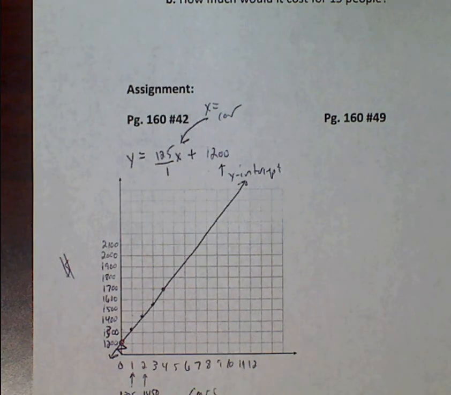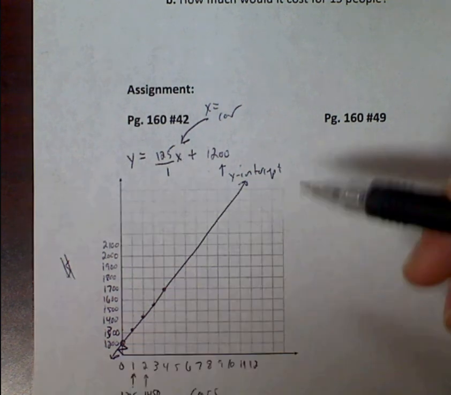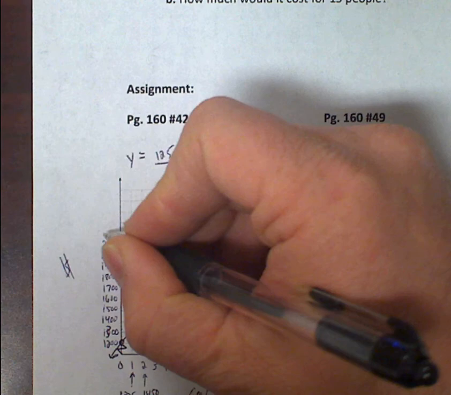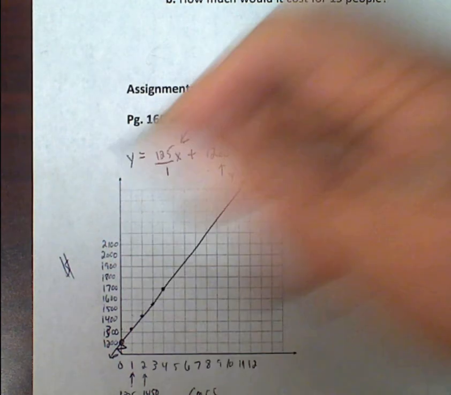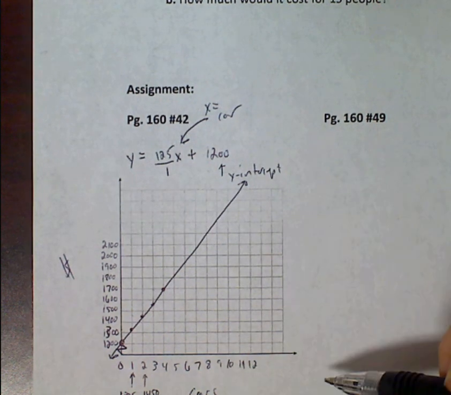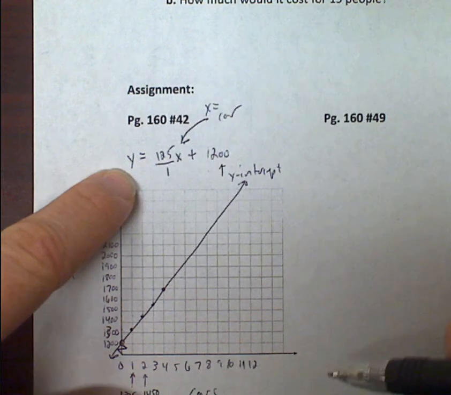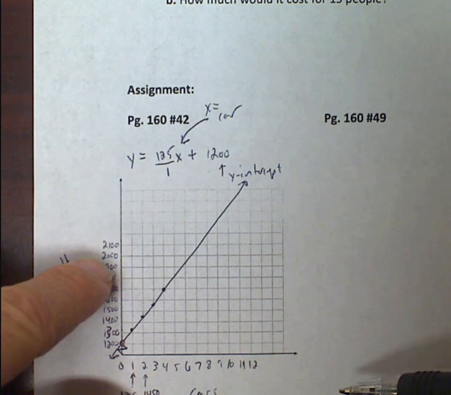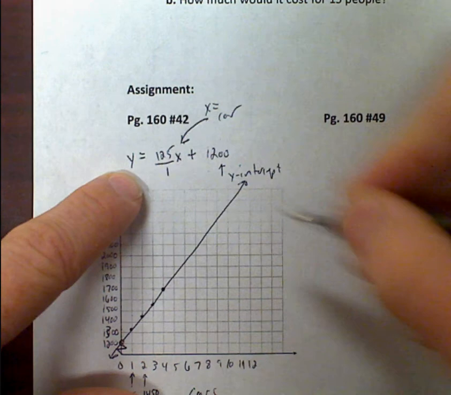Okay? So on letter B it states, use the graph to estimate the number of cars James needs to sell in order to earn $5,000. So if this were to continue, this would be 2,200 and it would keep going. Well, my cars is going to be way over here. I don't know exactly what it's going to be just yet. My graph is not able to get to 5,000, so I'm going to cheat a little bit.